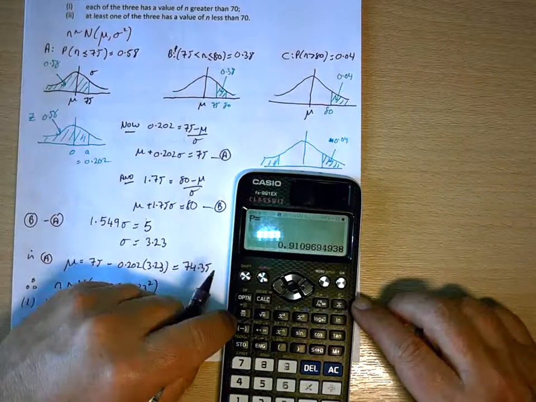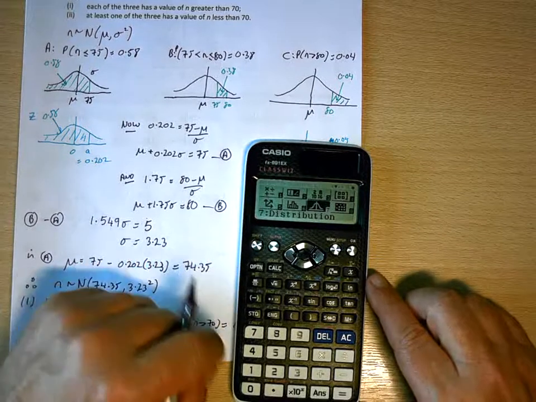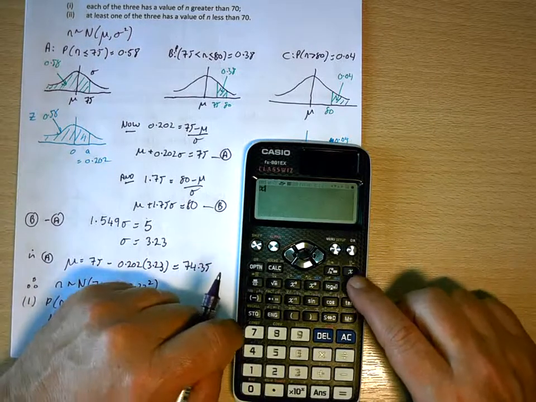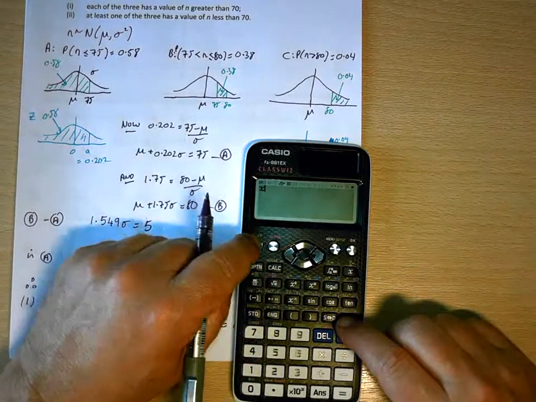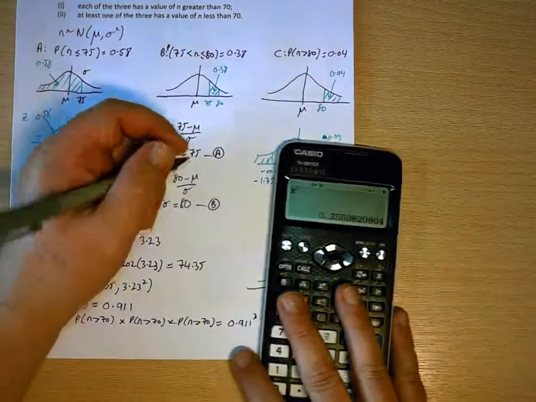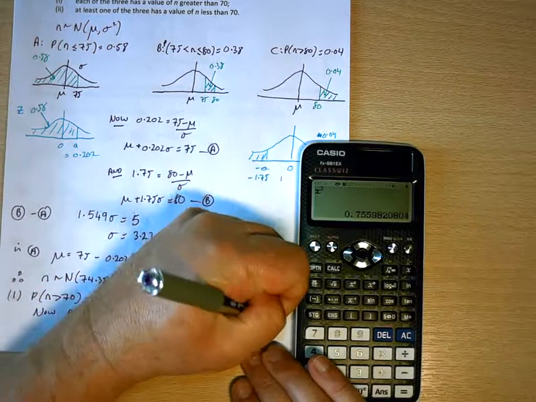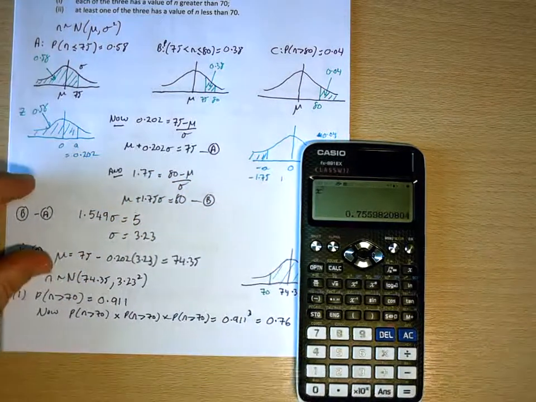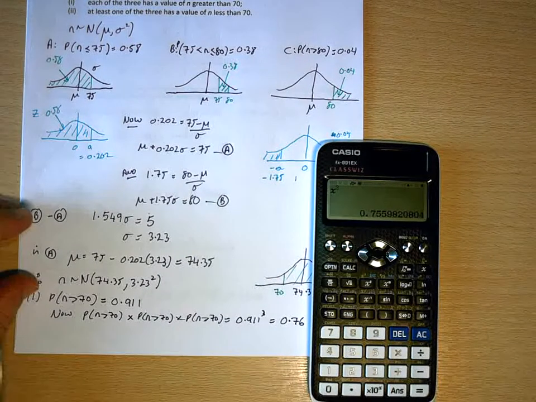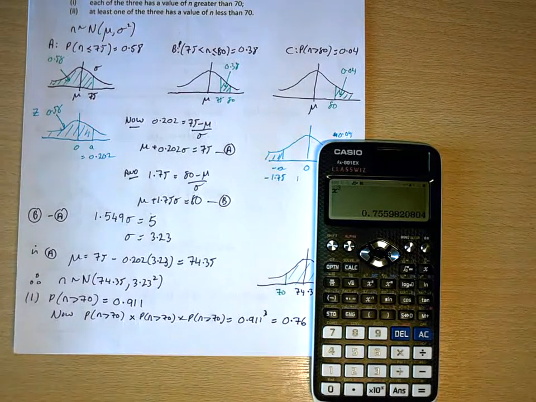So if I store that in x, back into the arithmetic land, x cubed is 0.76. So you've got a 76% probability that all 3 of them will have a skull measurement greater than 70.